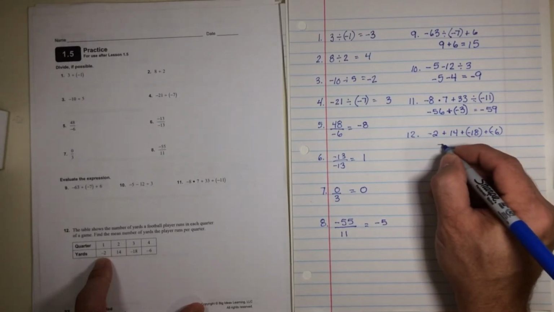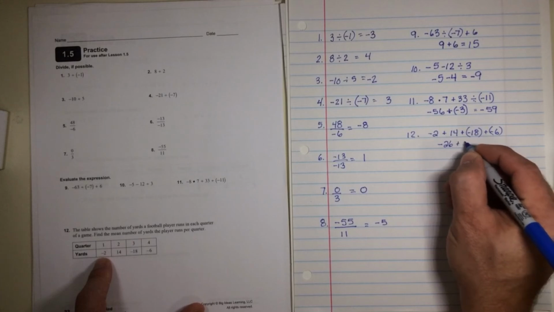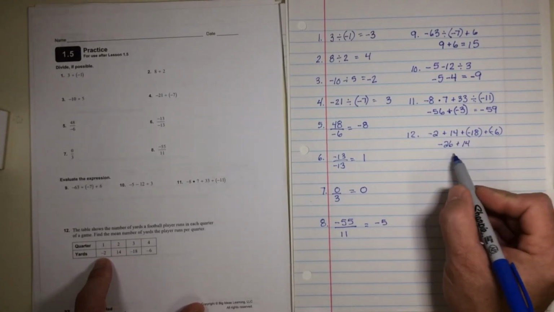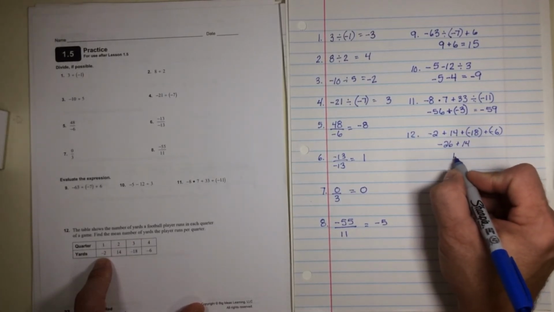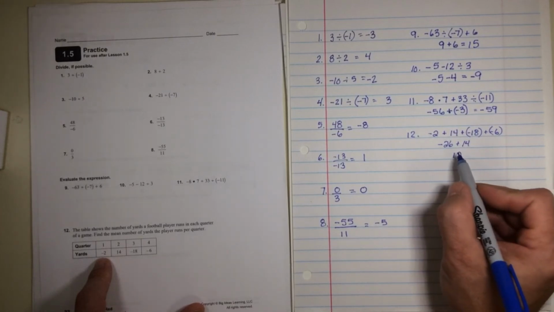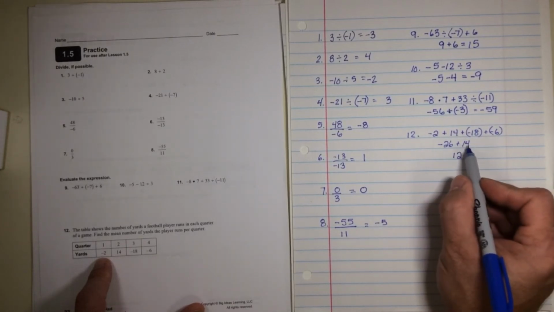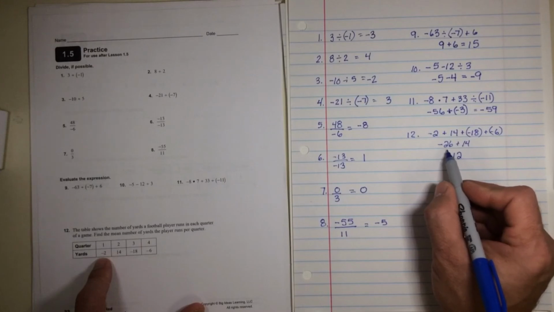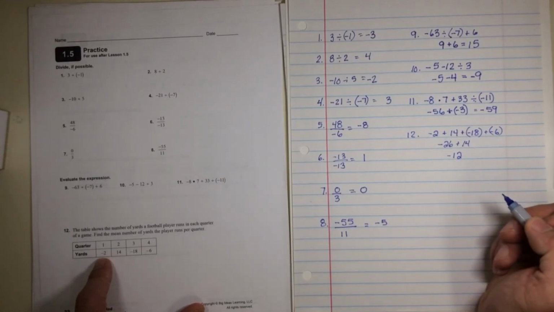So negative 26 plus 14. Now this is different sign, so I subtract. I get 12. But I keep the sign of the larger absolute value, which would be my negative here, so negative 12.